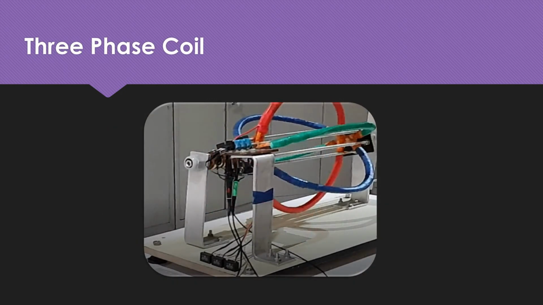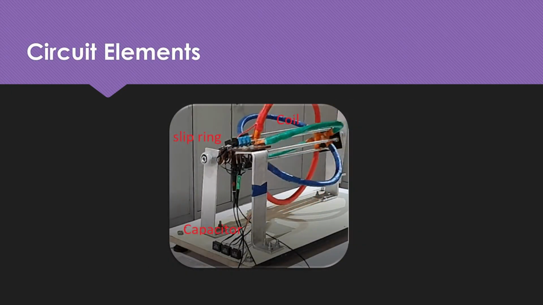Now let's consider a three-phase model. Its concept is the same as the single-phase we discussed. The difference is that we have 3 coils, 3 slip rings, and 3 parallel capacitors. You can see that each pair of coils has a 120-degree angle difference. This mechanical phase difference will make a standard 3-phase voltage.